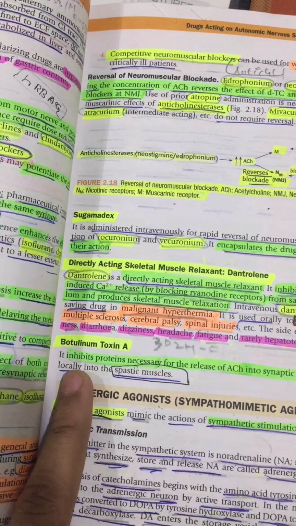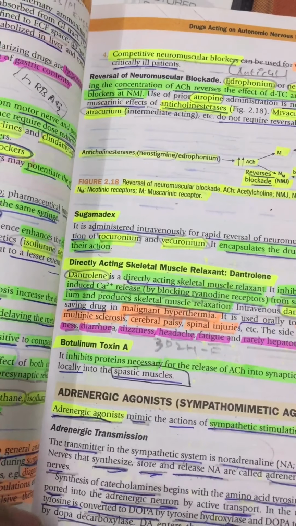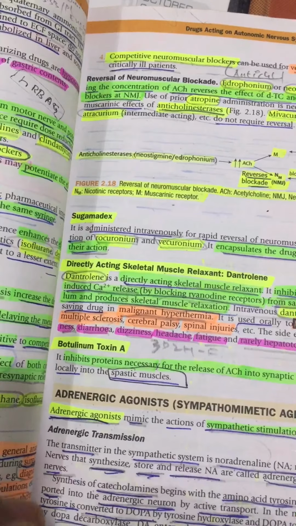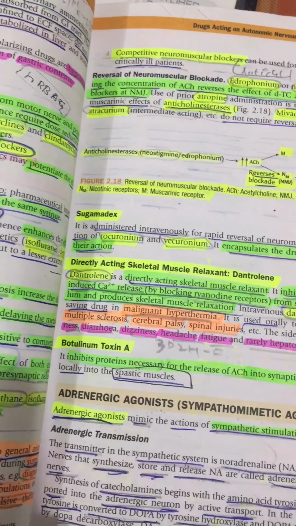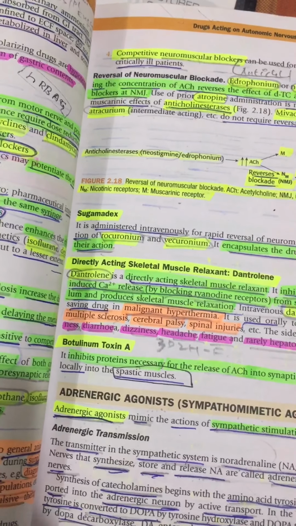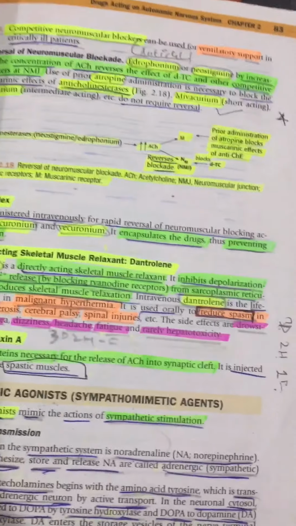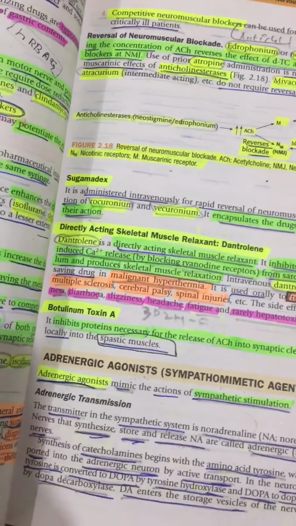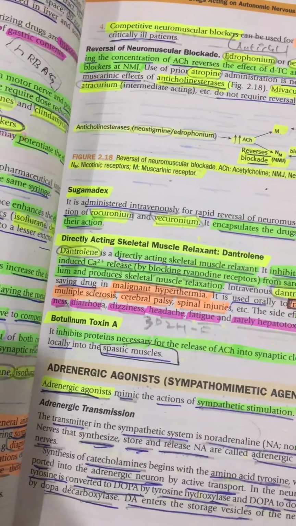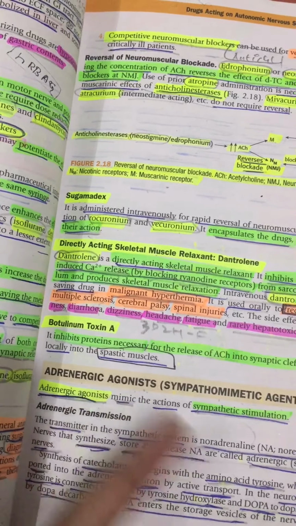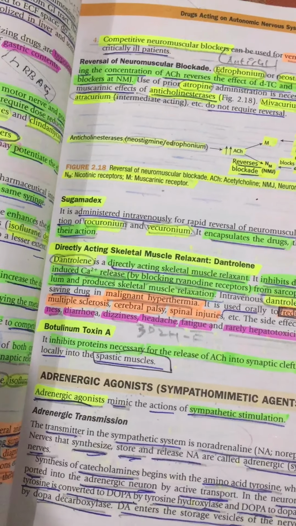Okay. The last thing is the botulinum toxin. Botulinum toxin is going to break the SNARE protein. So the SNARE protein will be broken, so the acetylcholine will not be released. When the acetylcholine is not released, there won't be any contraction. So it is used to treat spastic paralysis, spastic muscles.